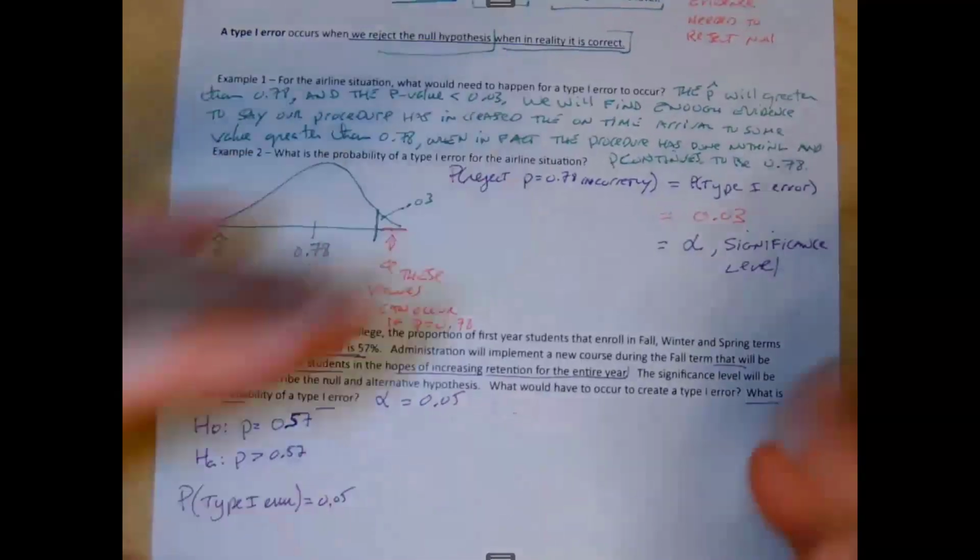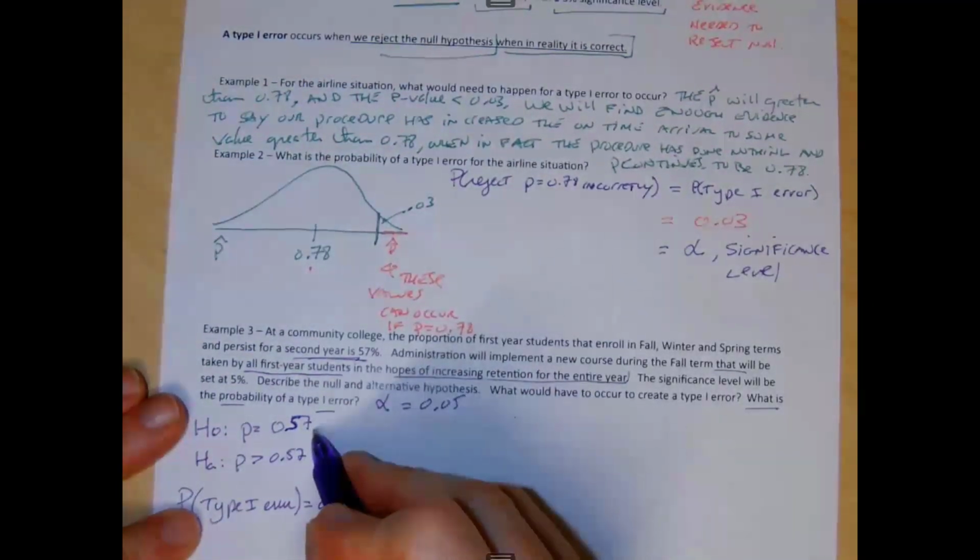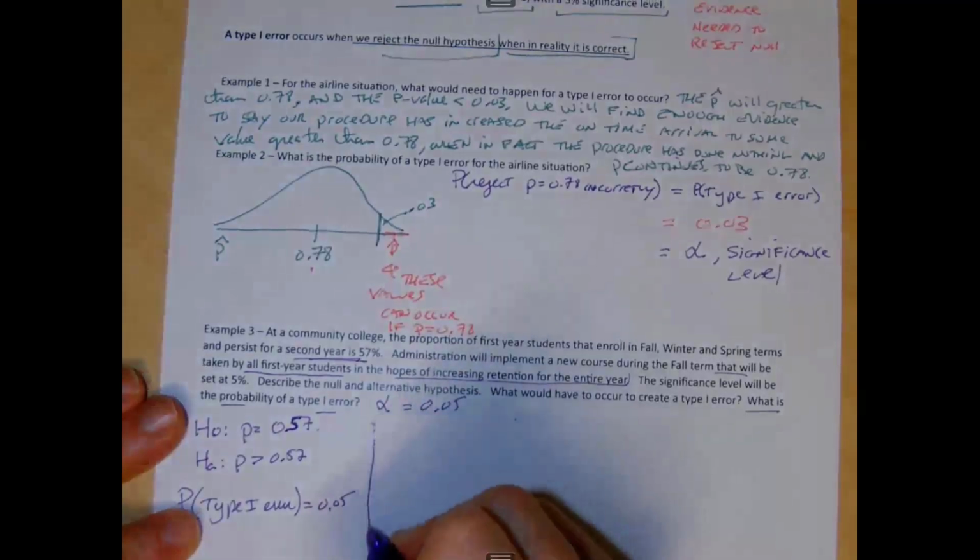And now we'll describe what this would mean. So there's a 5% chance we're about to incorrectly reject the null hypothesis. But what would that mean?